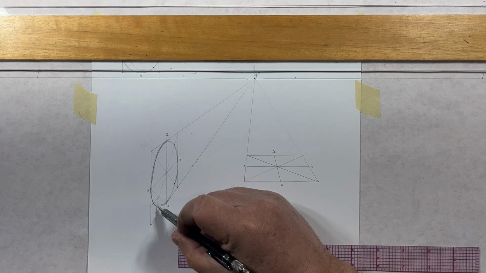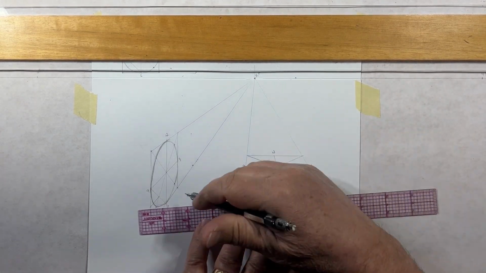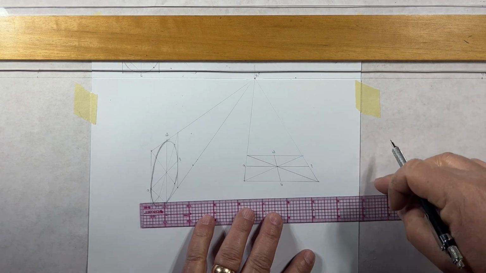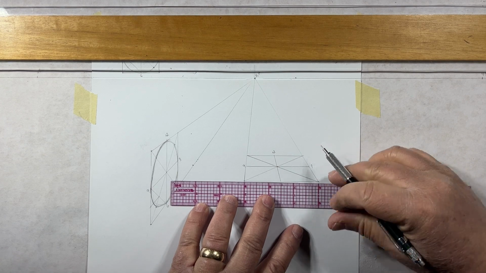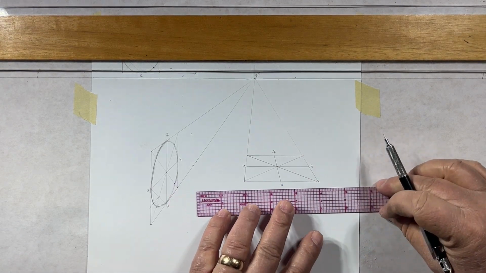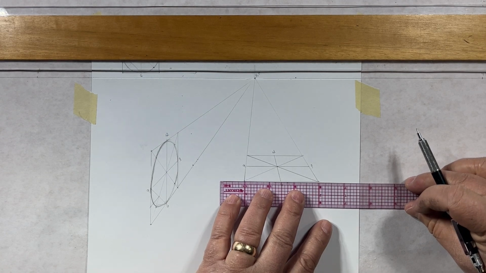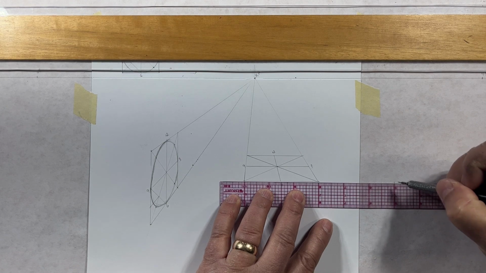Now we need to find these additional points. Since this one is horizontal, we can go that way or that way. Doesn't matter, since I have plenty of space over here. We said that this is 3 inches. 1, 2, 3. So I'm going to add 3 more on this side. 1, 2, and 3. Mark it.